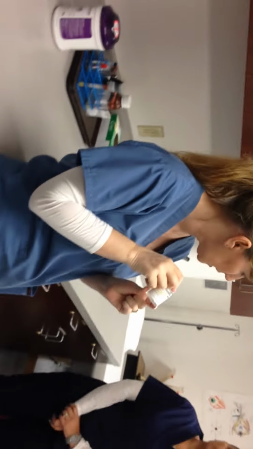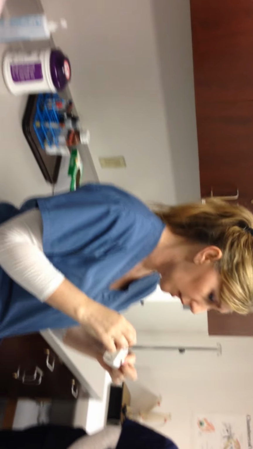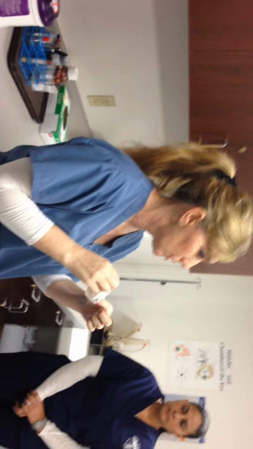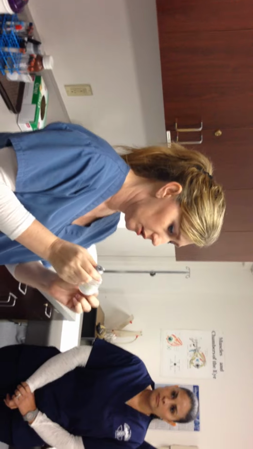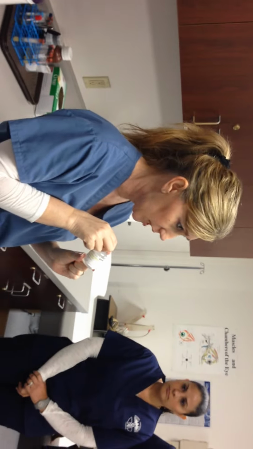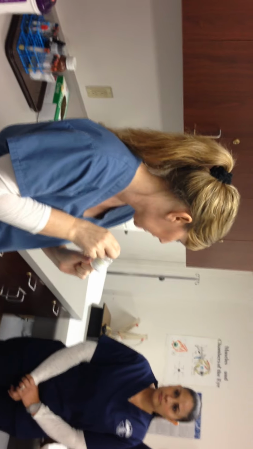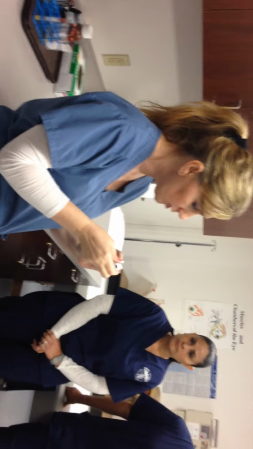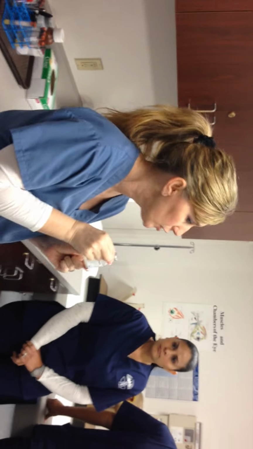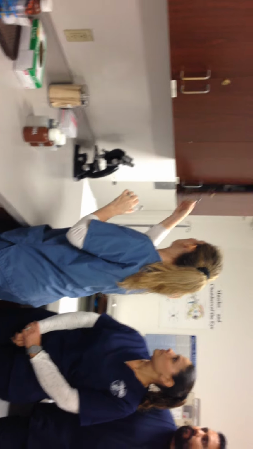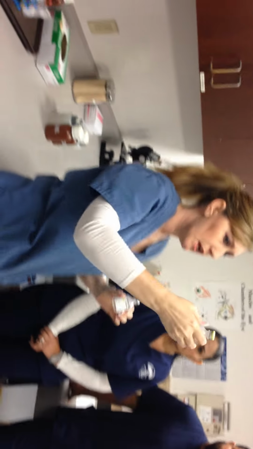So when you guys are documenting in the chart, you're writing down, okay, blah, blah medication, such and such milligram strength, the lot number. You're also looking at the expiration date. When does it expire? Okay, so you want to make sure you're not giving expired medication. Now, the other thing you have to do is when you open a brand new vial, okay, you're going to write on there the date of when you open it. See, this one's not open yet, okay?